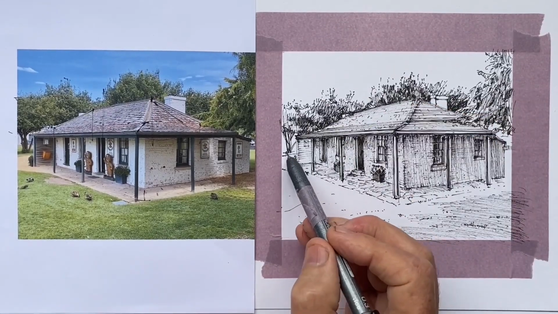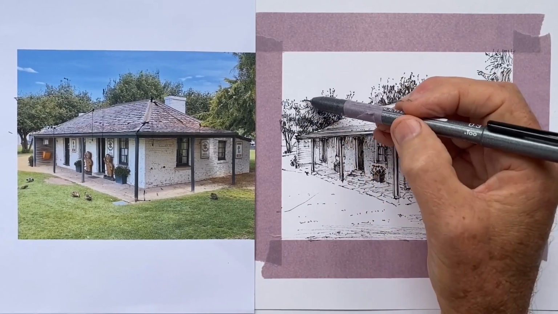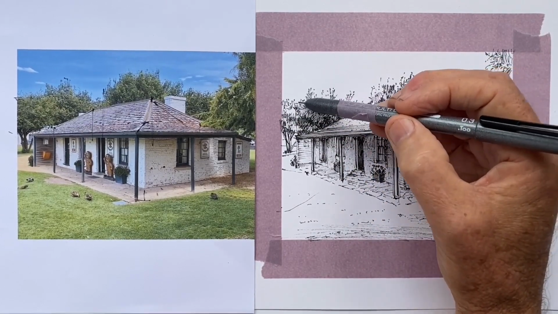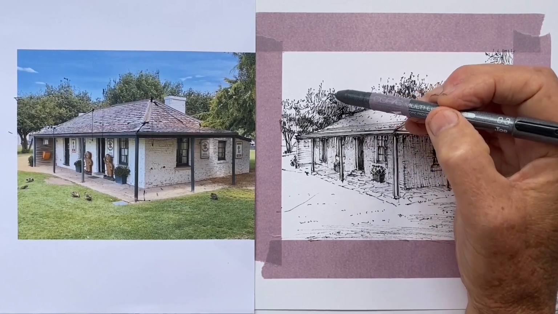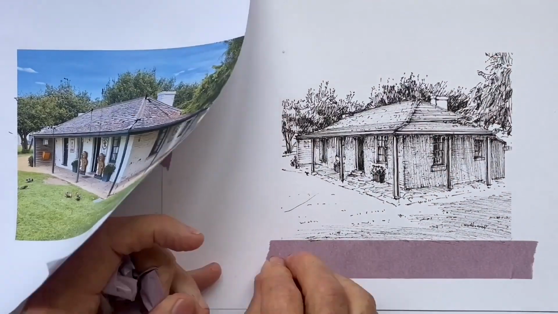And then we're getting pretty close, just looking, are there any details that I want to do. I decided not to do the ducks because I just wasn't confident that they wouldn't look like little blobs at this stage. So here's our house in 2-point perspective.